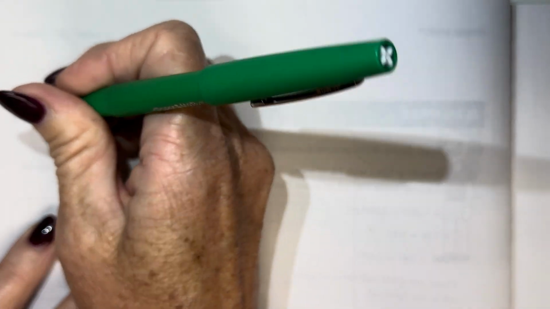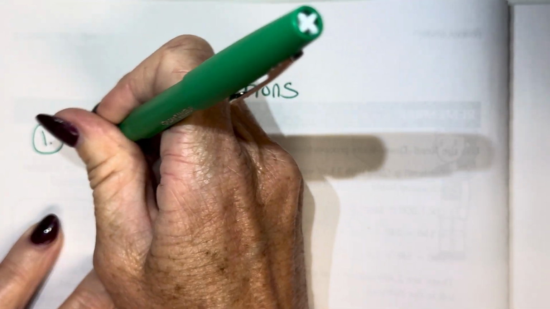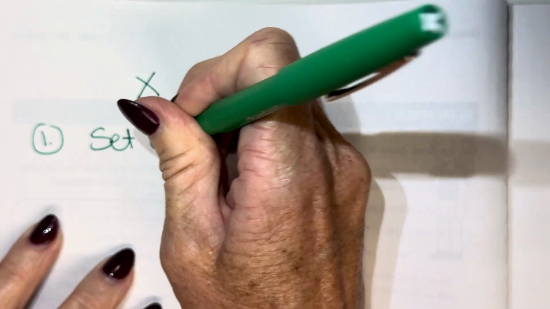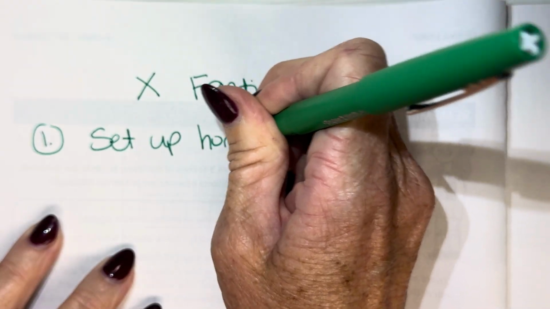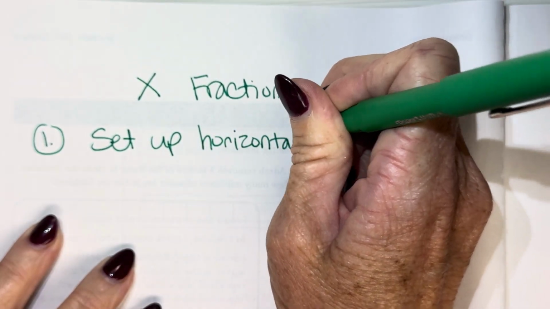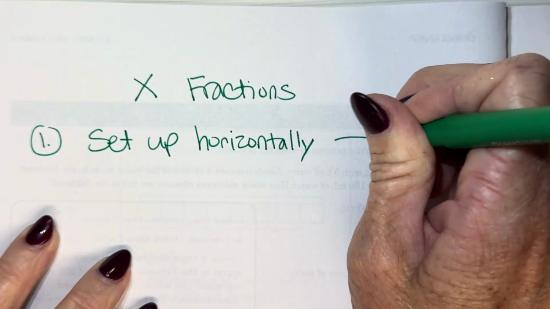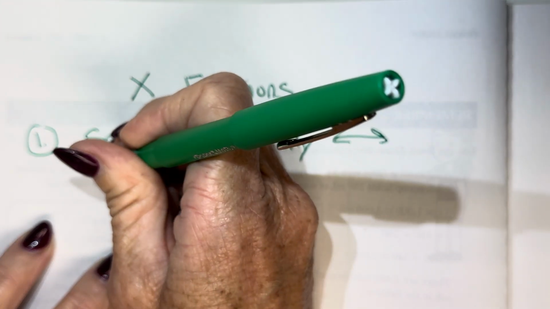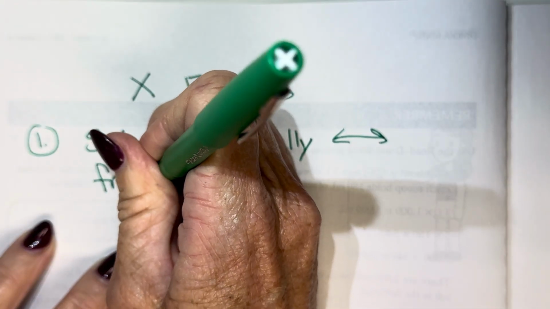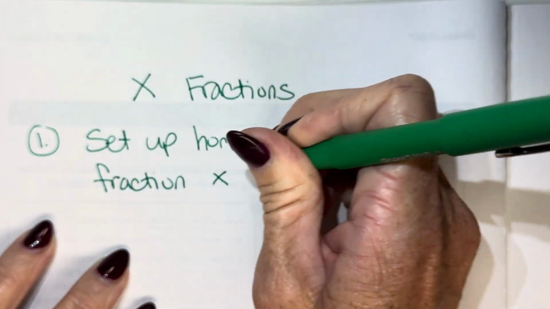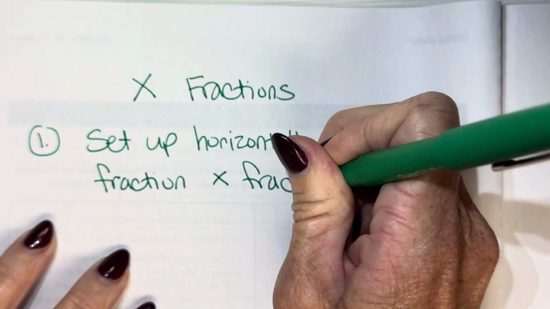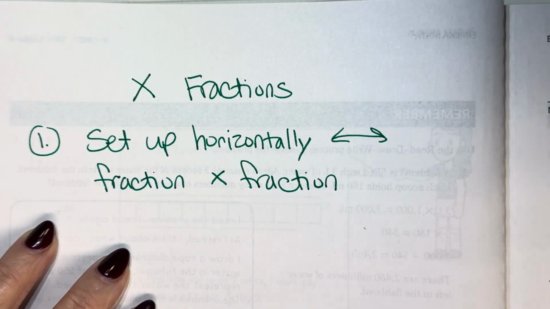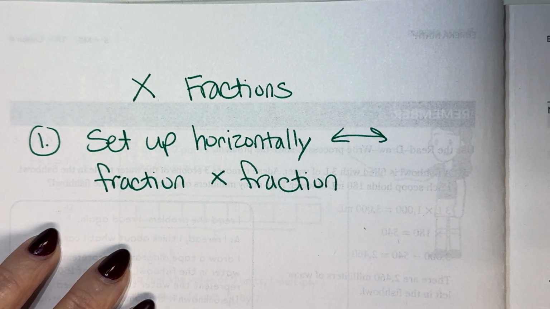First, I'm going to set up horizontally, which is like this. And when I do that, I need to have a fraction times a fraction, which means I can't have any whole numbers or mixed numbers.